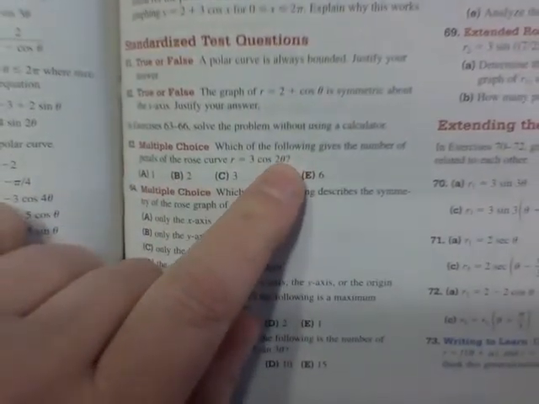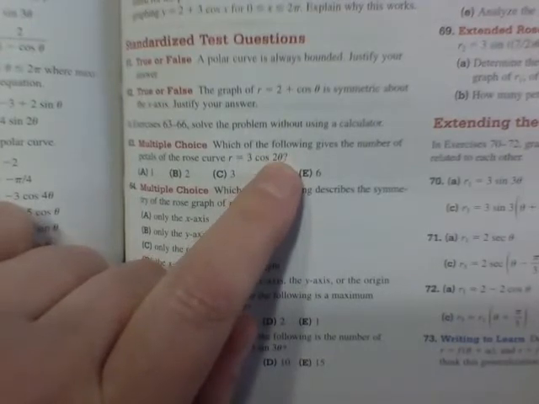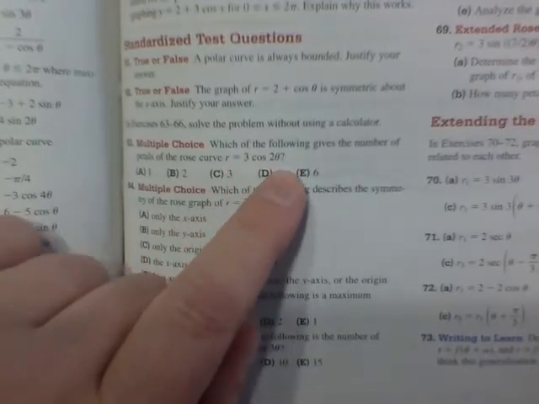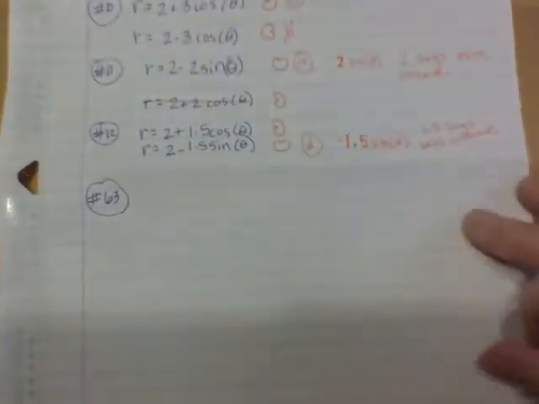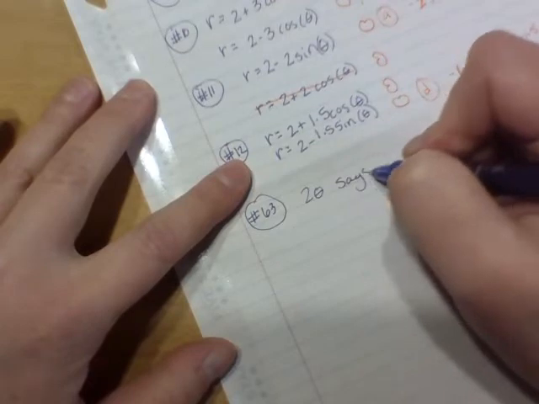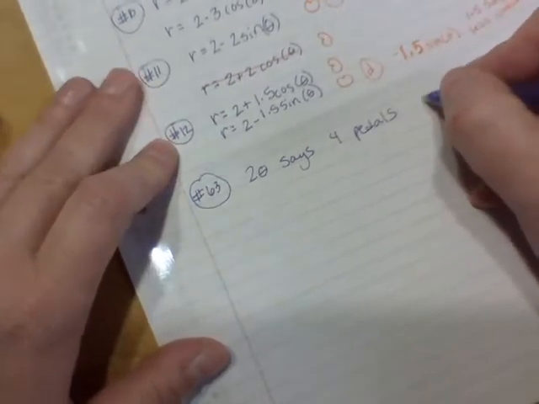And so notice that, again, that number inside the petals says that it's times 2 to give you the amount of petals. So this image is going to have 4 petals. So our option is D.